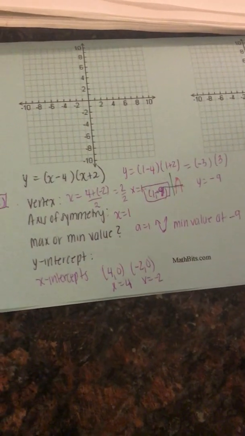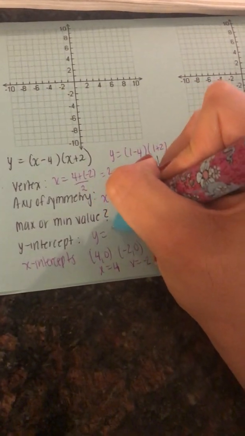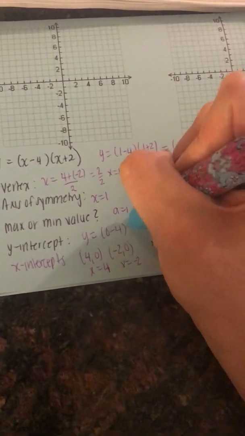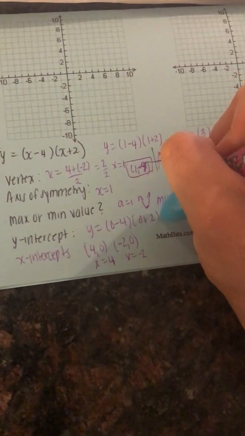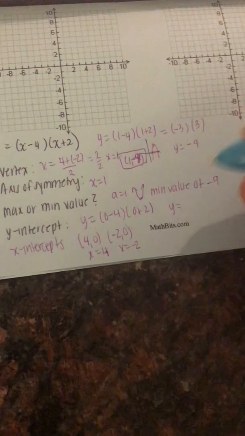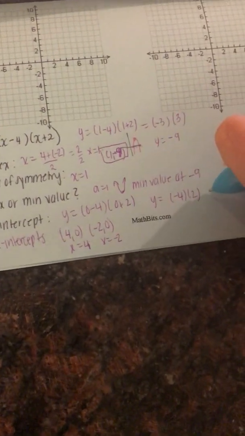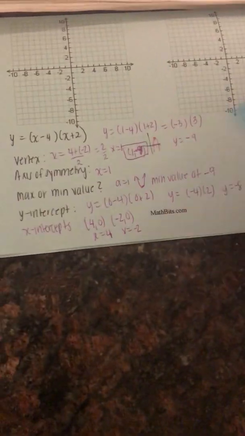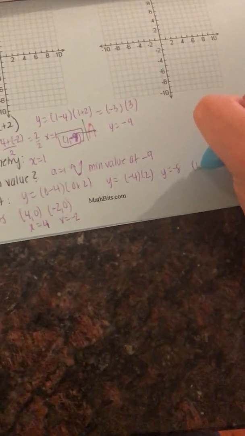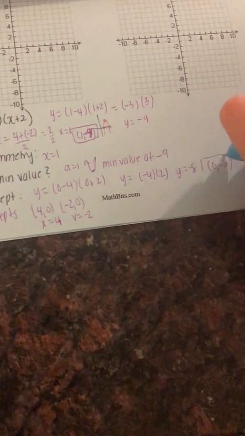Now we're going to find our y-intercept. For the y-intercept, you have to set x equal to 0 in the original function. So y equals negative 4 times 2. y equals negative 8 is the y value of the y-intercept. So the point (0, -8) is the y-intercept.